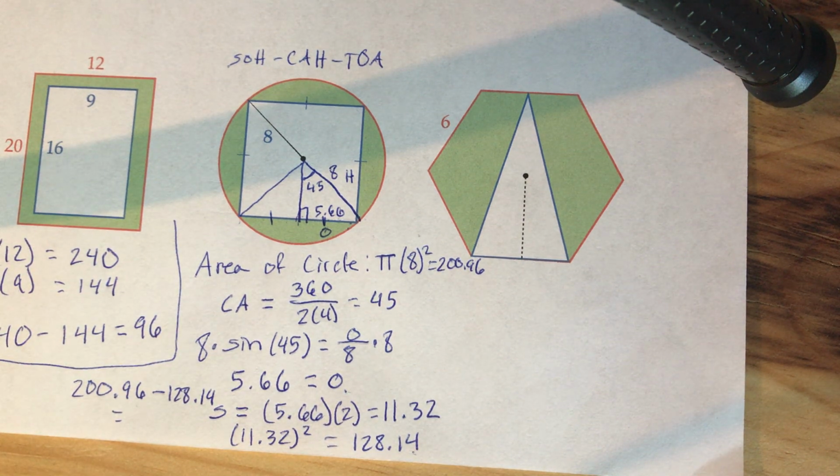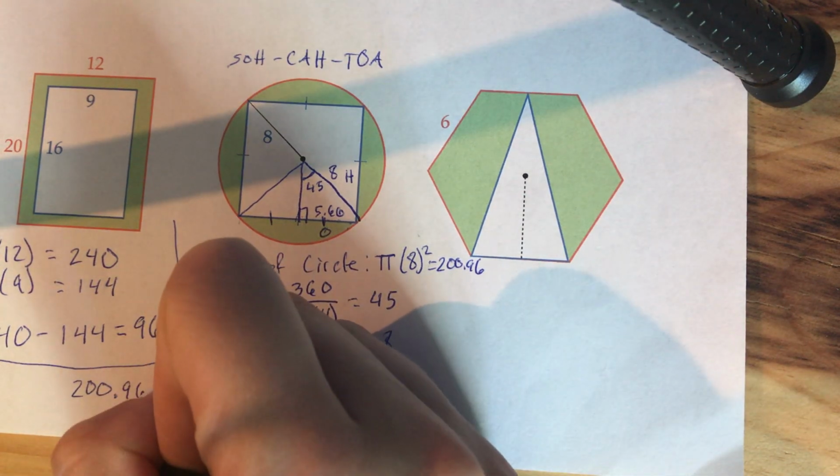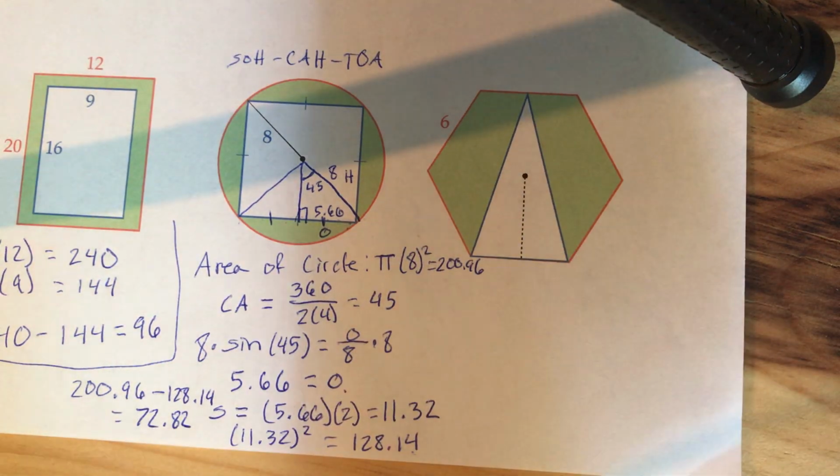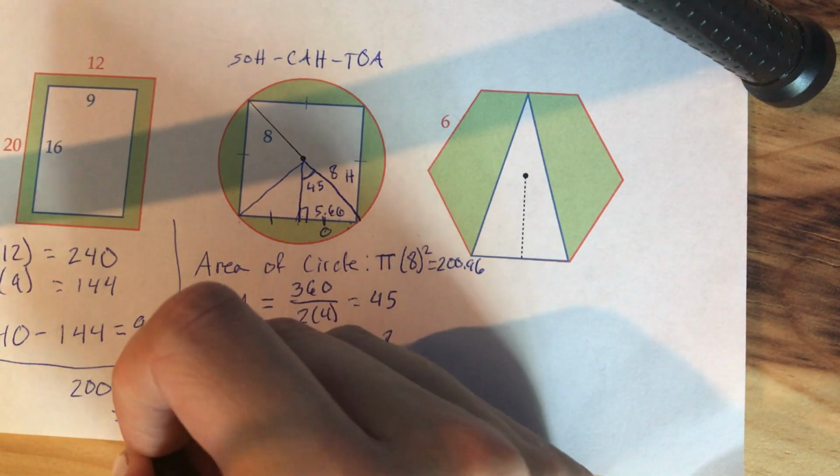Oops, I subtracted wrong. Okay, you're probably faster than me, but that should be 72.82, okay. And again, they didn't give me any units, but that would be my answer there.